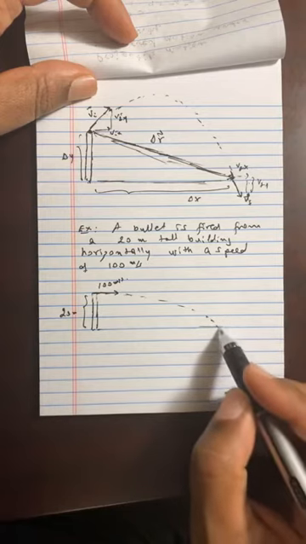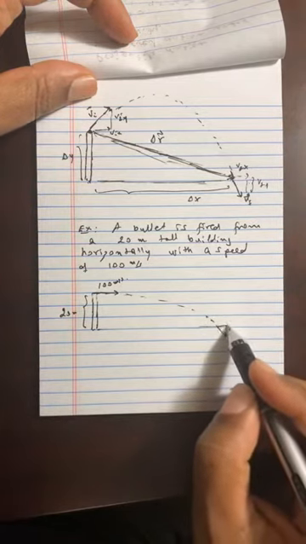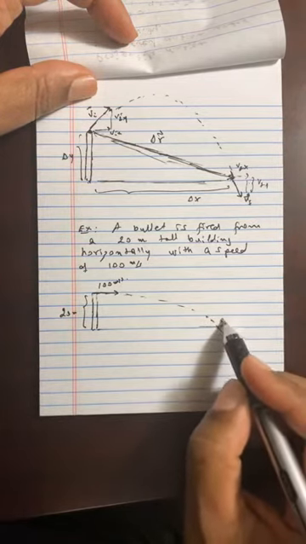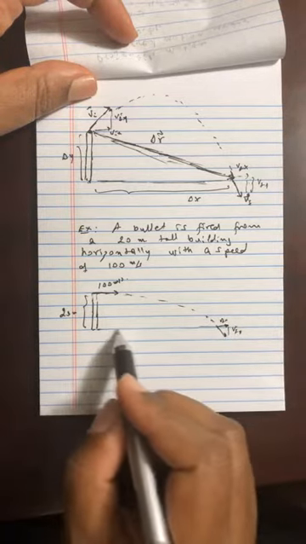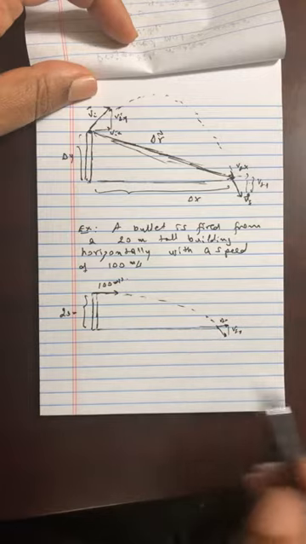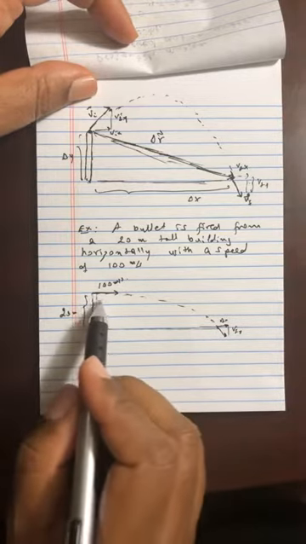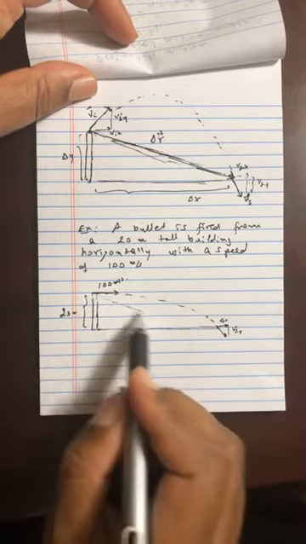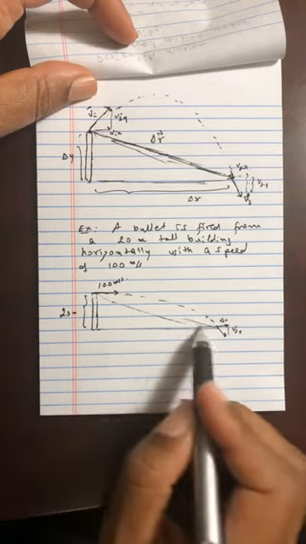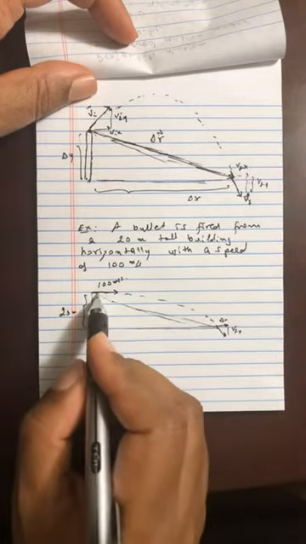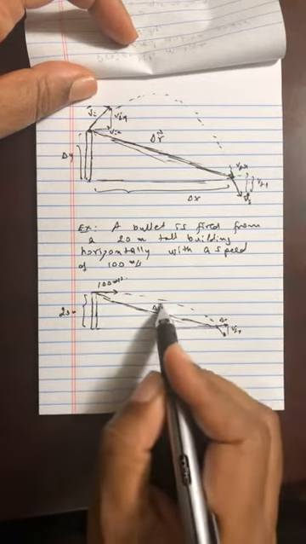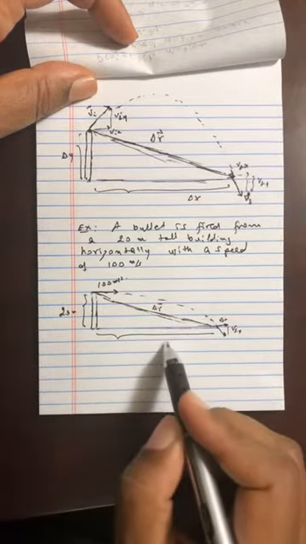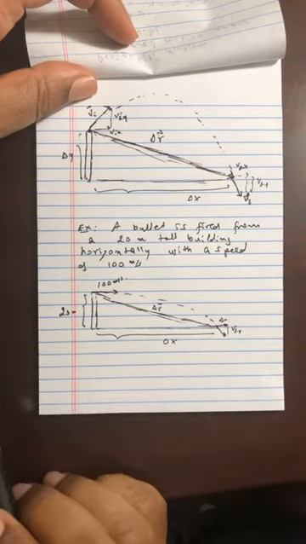And then of course we have the final velocity over here, we have vfx over here, we have vfy over here. And of course the displacement of the motion is going to be the vector connecting this, this vector over here will be delta r, and so this will be delta x, and this will be delta y.